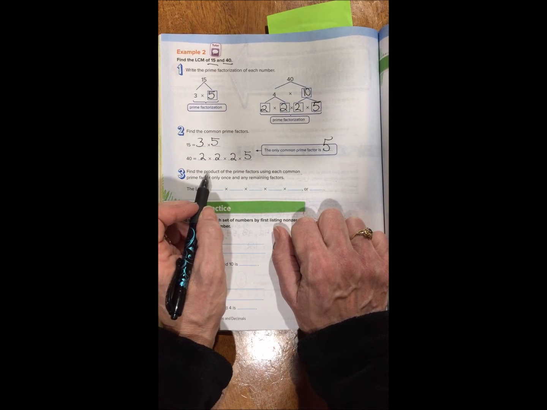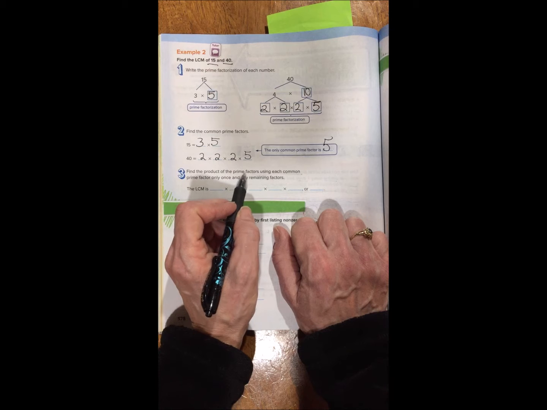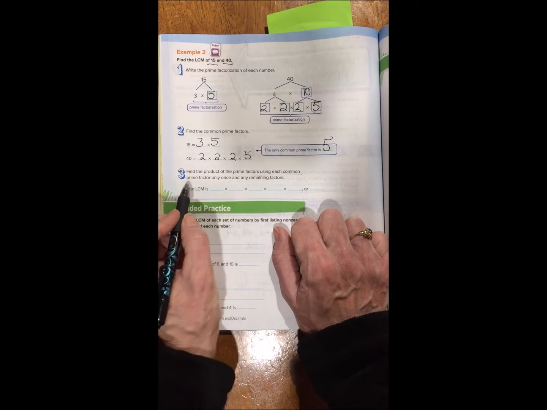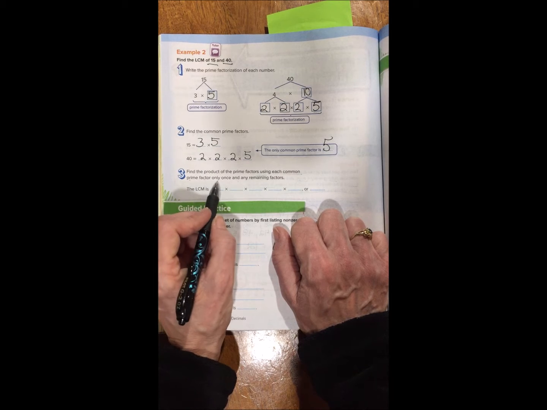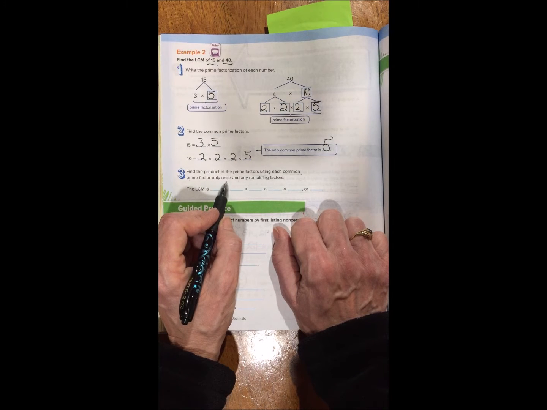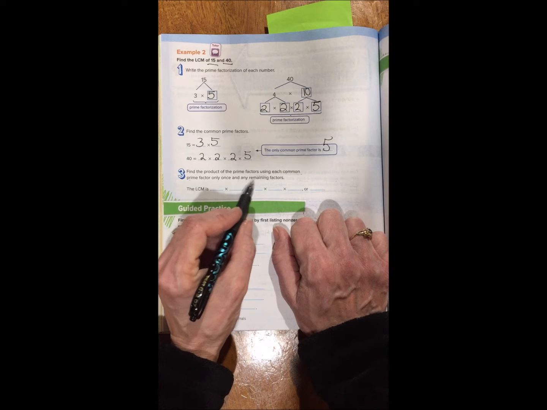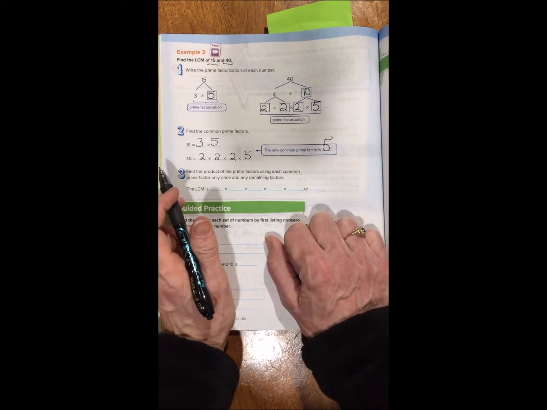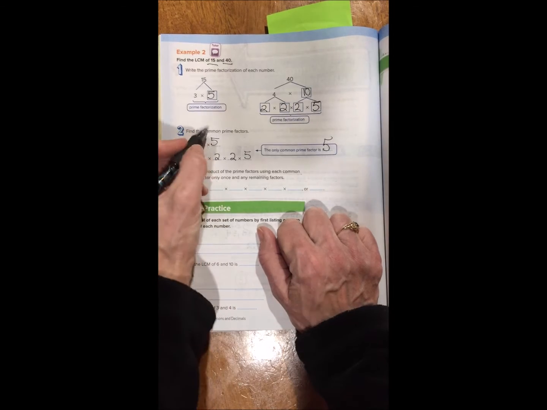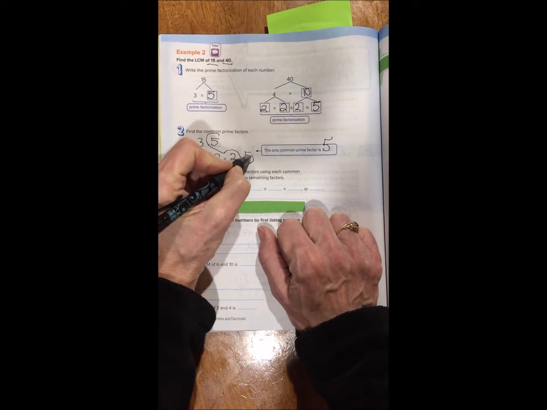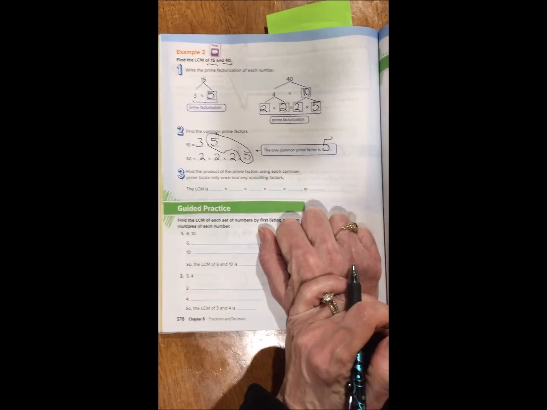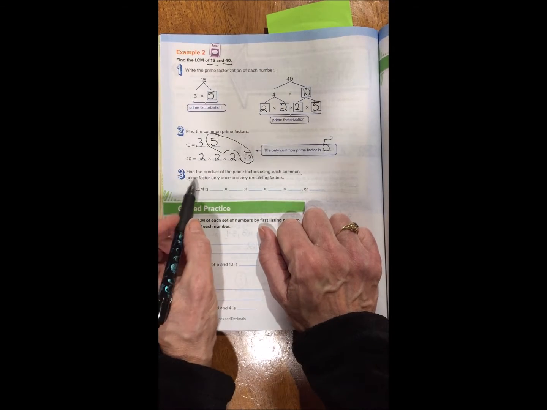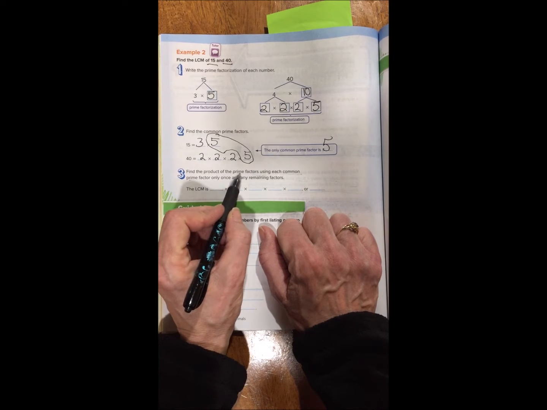Find the product of the prime factors using each common prime factor only once and any remaining factors. So this is the one they have in common, and they only want us to multiply it one time into this group and find the product of the prime factors.